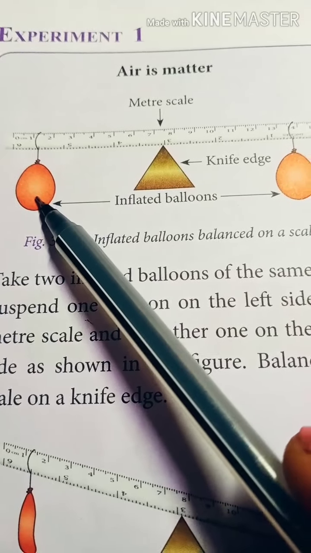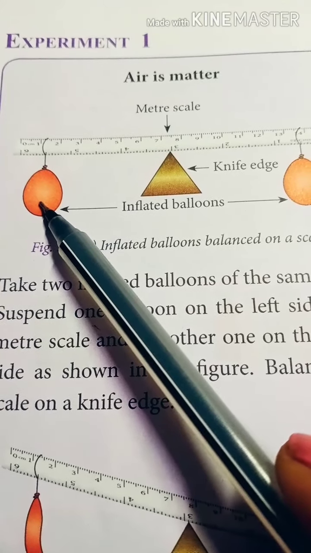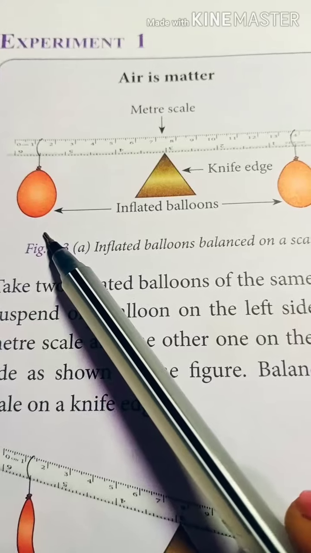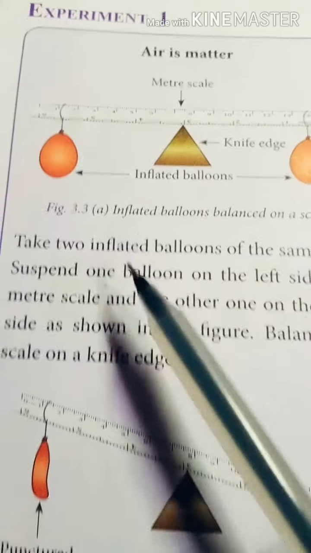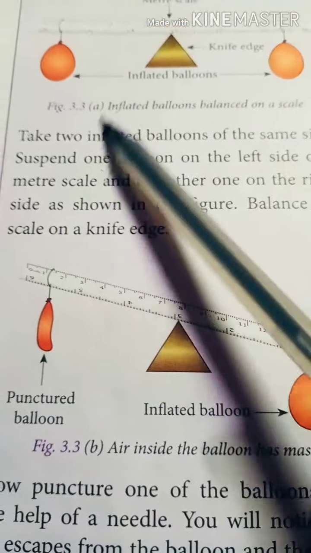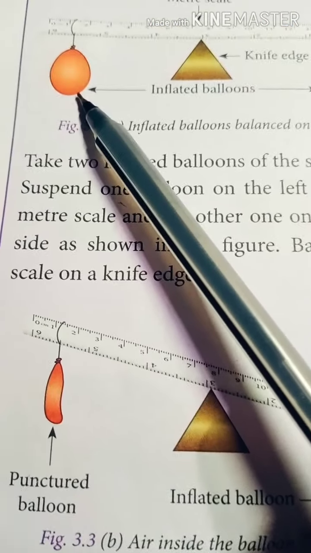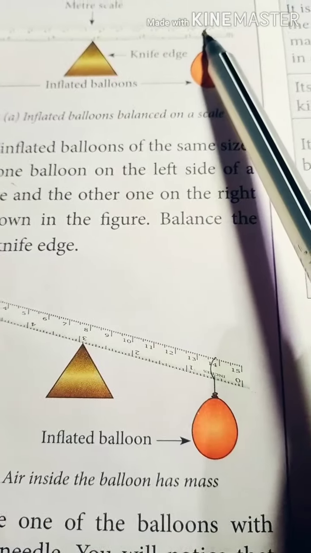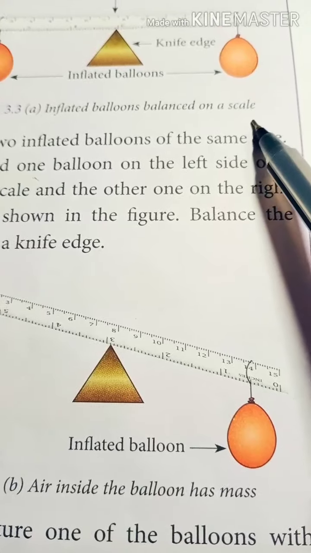Towards the left it slightly tilts. Suppose I pinch this balloon, then it will go down this side, or if I pinch the other balloon, then it will go down that way. Because see, in this diagram, this balloon is pinched off. What happens? When the balloon is pinched, the air goes out, and this side of the scale becomes heavier and tilts downward.